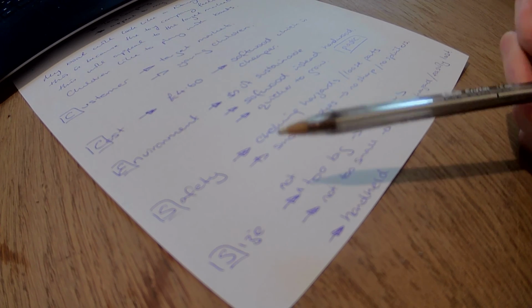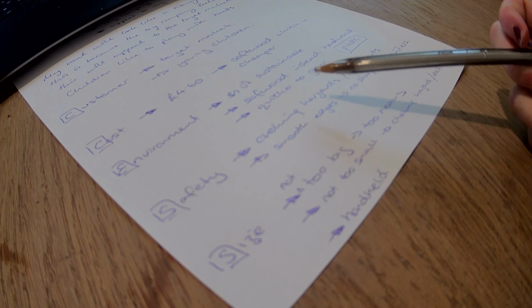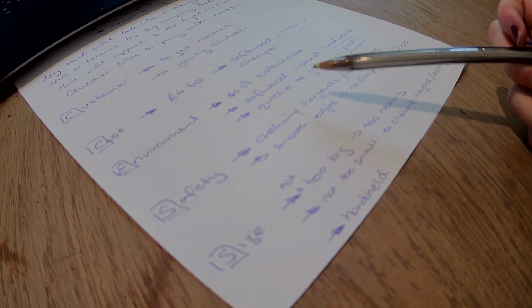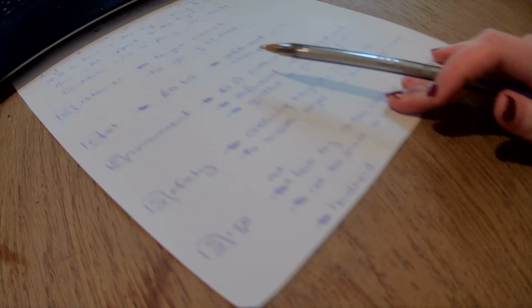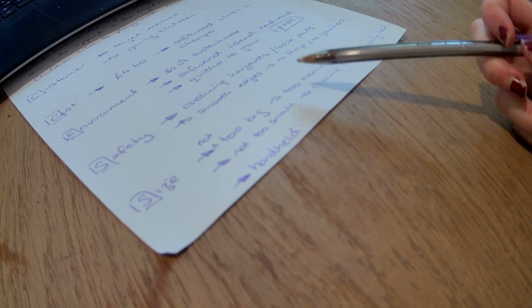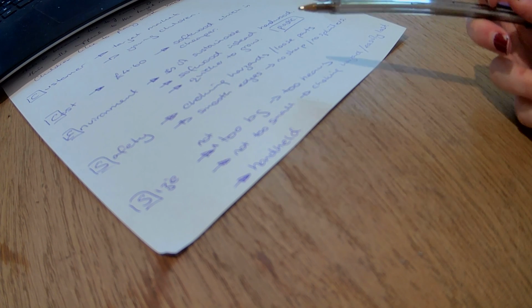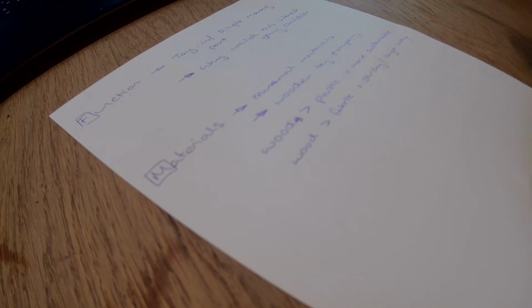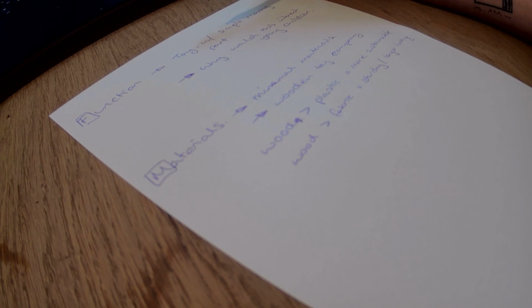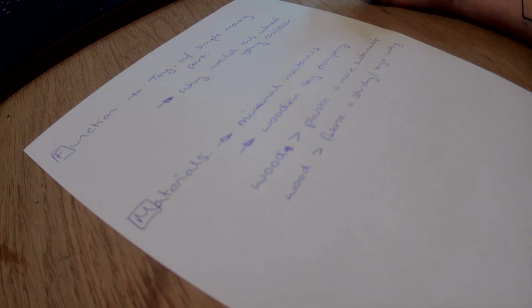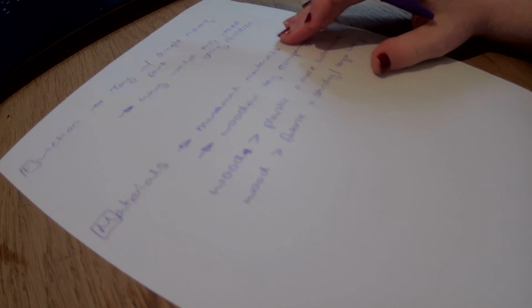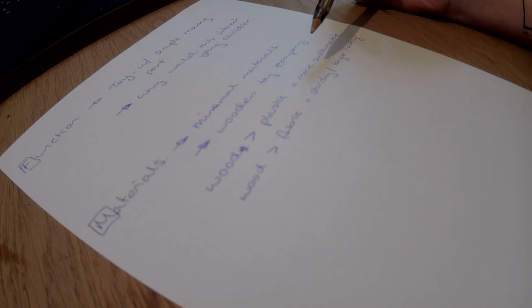Safety. My Navy battleship toy will be safe for my target audience because. Size. My boat will be this size because. Function. My boat will be an interesting toy because it has a simple moving part, etc. And materials. My boat will be made out of wood because.